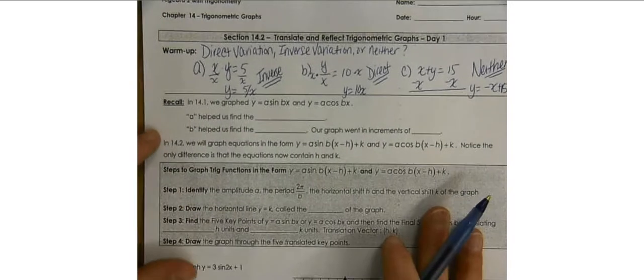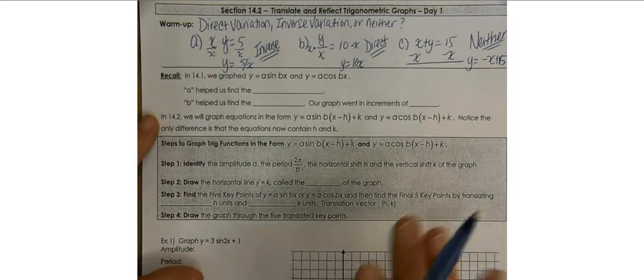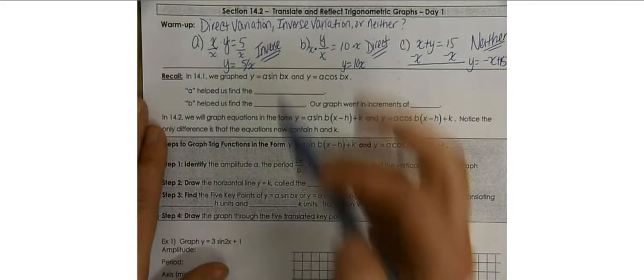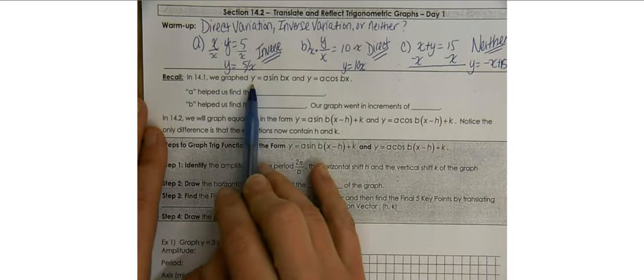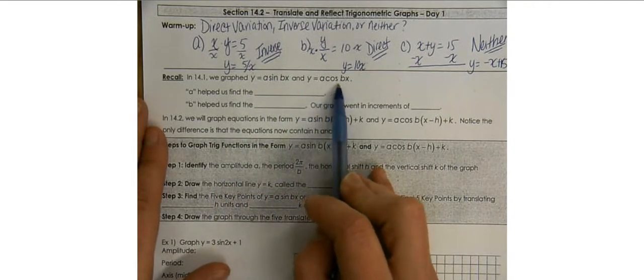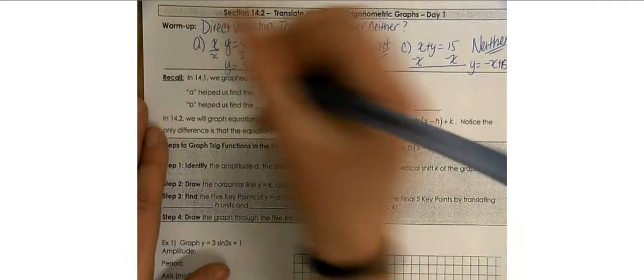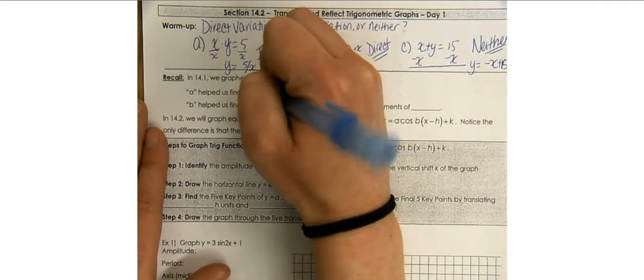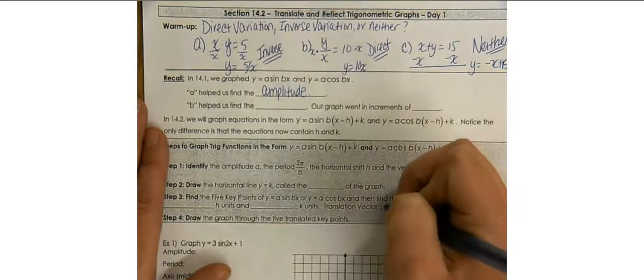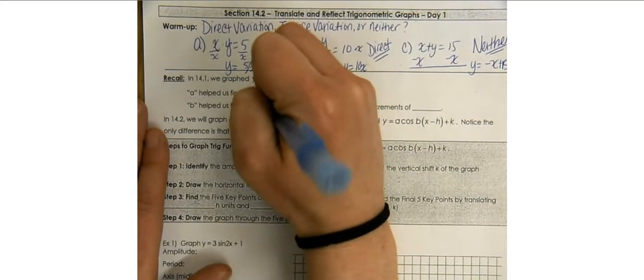So anyways, this lesson, we're going to be talking about how to graph translated trigonometric graphs. And just a little bit of recall, in the last lesson, I showed you the equations y is equal to a times the sine of bx and y is equal to a times the cosine of bx, where a helped us to find the amplitude and b helped us to find the period.